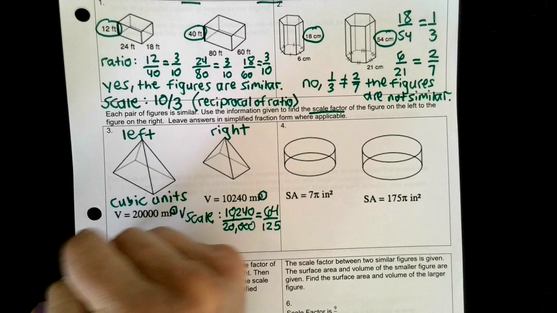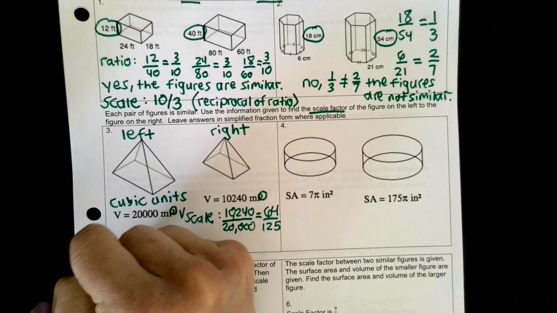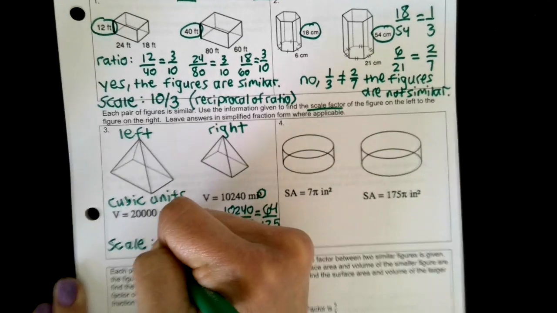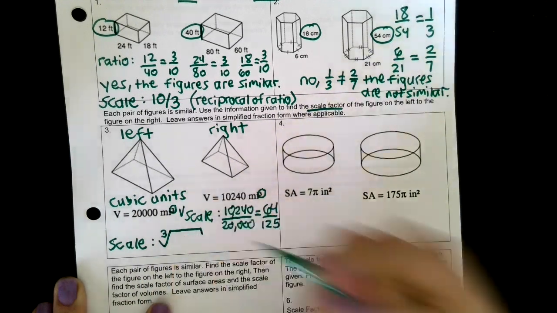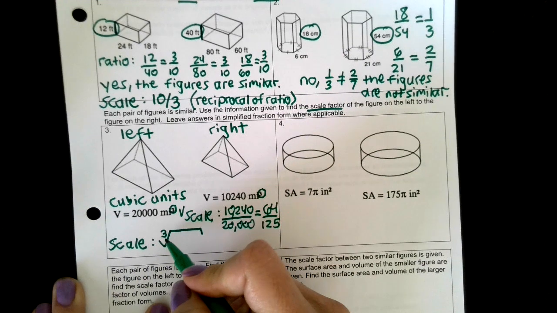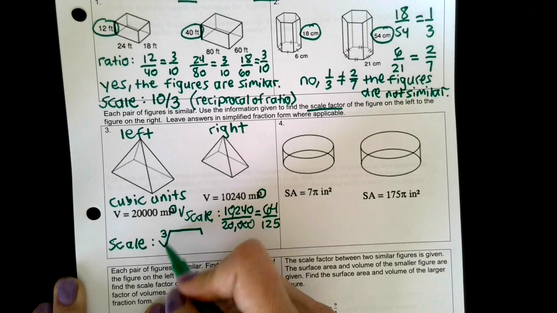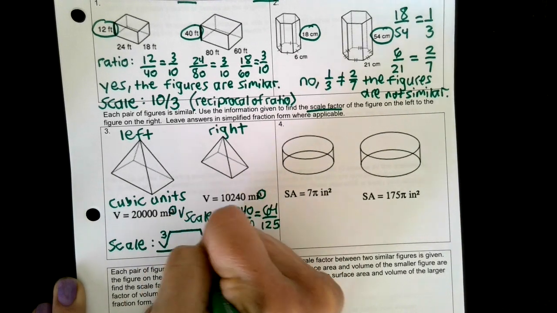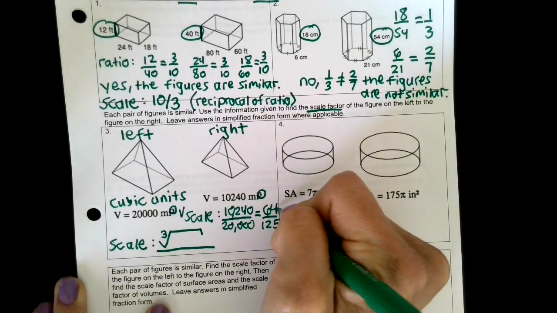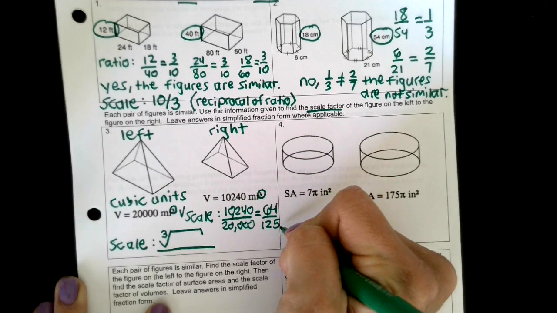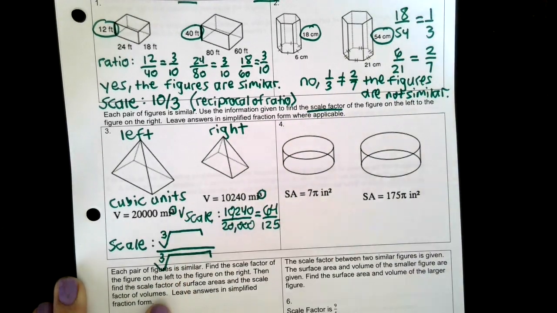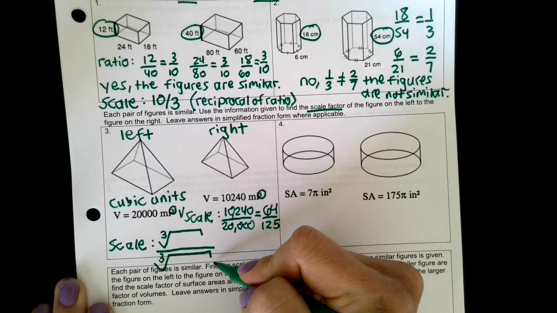So our scale will be found by taking the cubed root, and to show that you're taking the cubed root of something, we write the number 3 outside of our root symbol. So we are going to find the cubed root of 64 and the cubed root of 125. Let me write both of my cubed root functions, one on the numerator, one on the denominator.